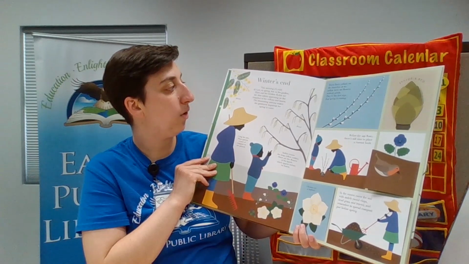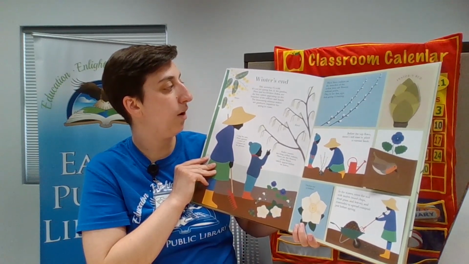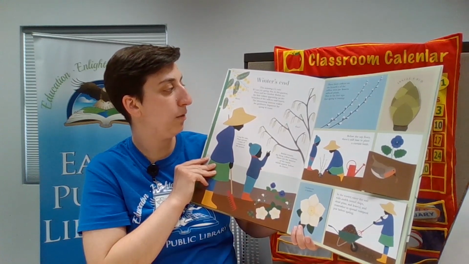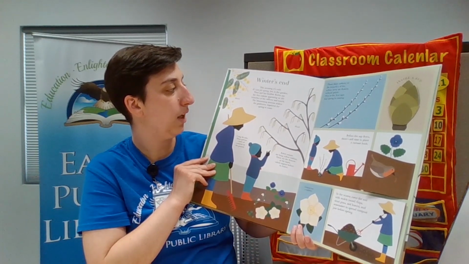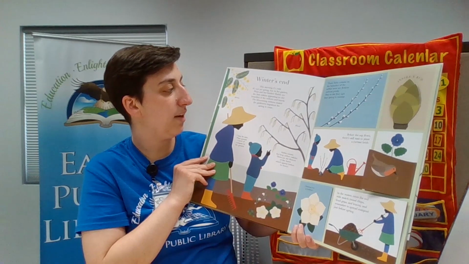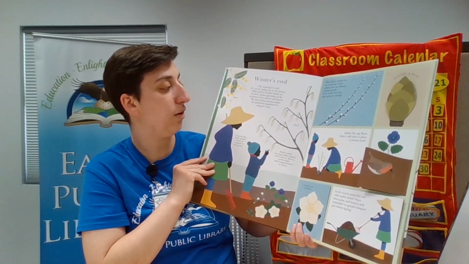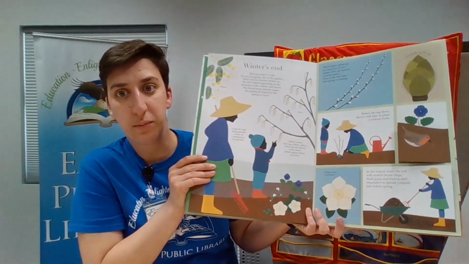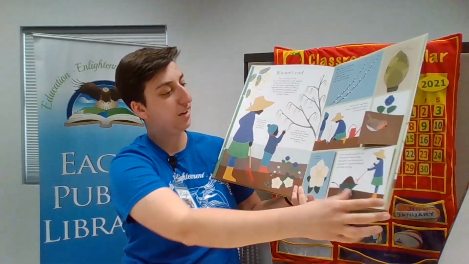Winter's End. This morning it's cold. It's not yet spring, but in the garden, Plum and her brother Robin see the first catkins appear on the branches of the willows and hazels. The blossoming mimosa makes the gardeners impatient for spring to come. Almost spring, but not quite yet in this book.